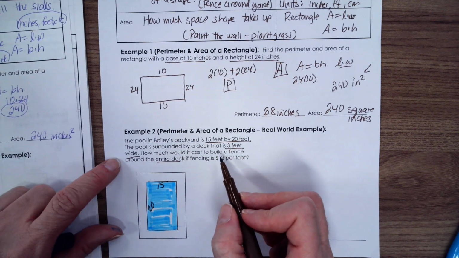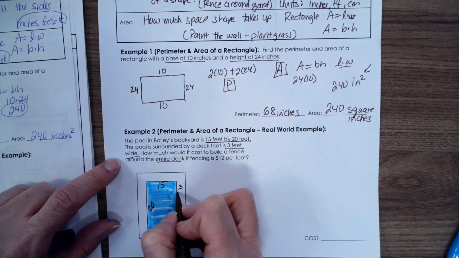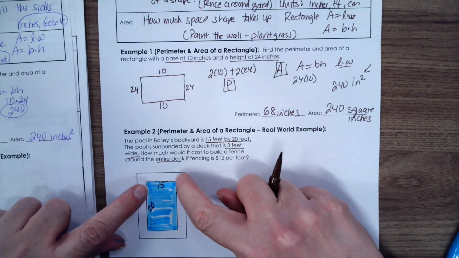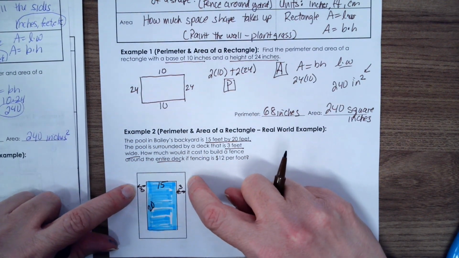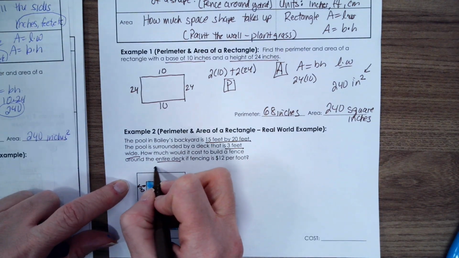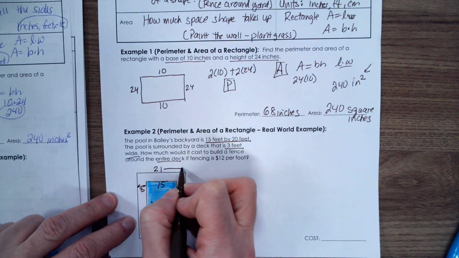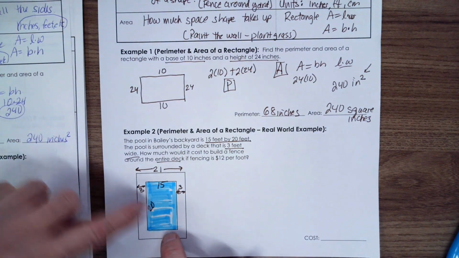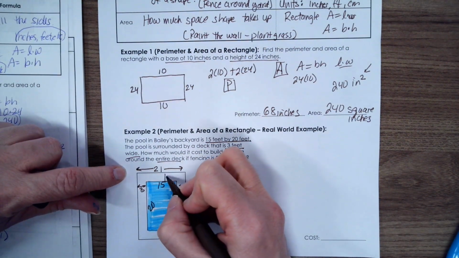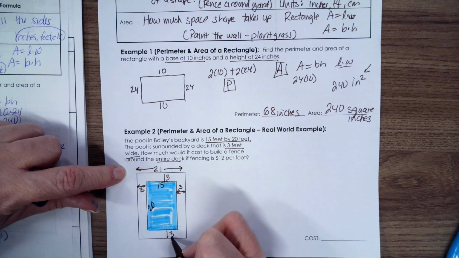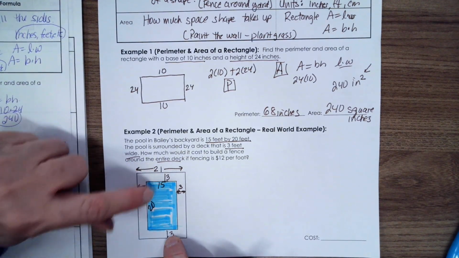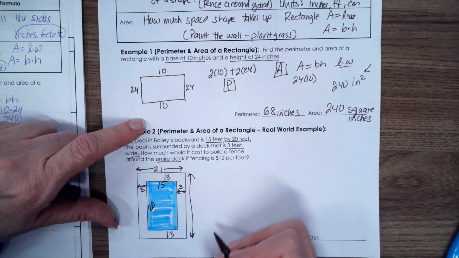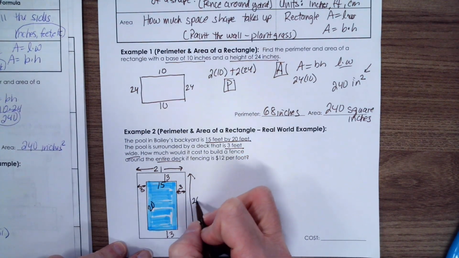Okay, so the deck is 3 feet wide. So if we have 3 here and 3 feet wide here, this 15-foot measurement has to have 3 feet added on each side. So this actually ends up being 21 feet across this way. And then the long way, the pool is 20, but then again there's 3 here and there's 3 here. So again, we're adding 3 and 3 to the 20. So the actual measurement there is going to be 26 feet.